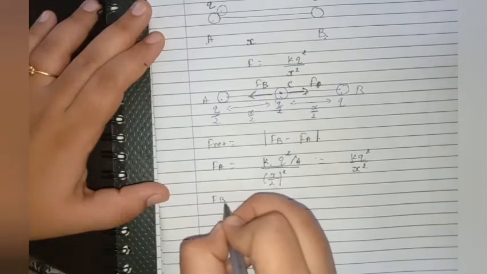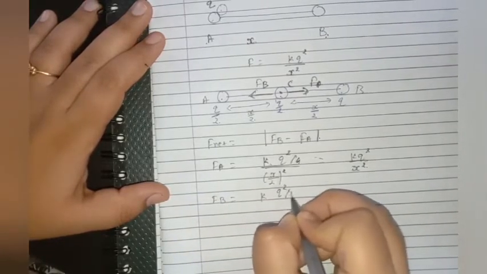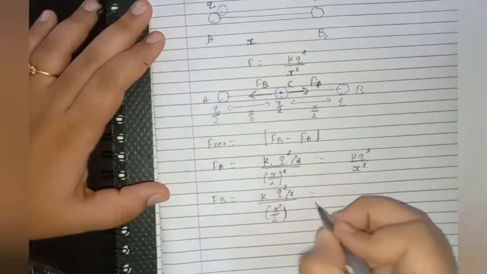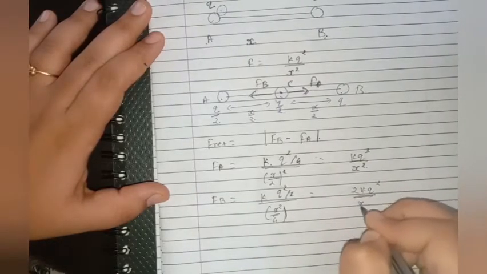Now the force due to sphere B will be kq square by 2 divided by x square by 4. So this will give us 2kq square by x square.